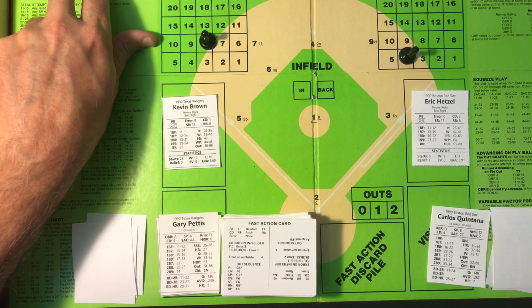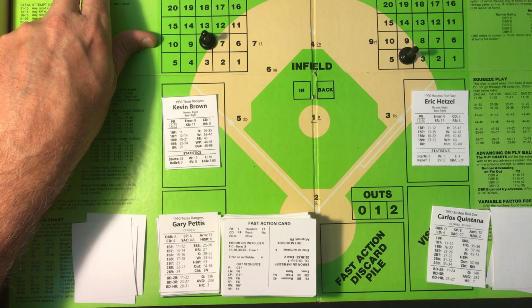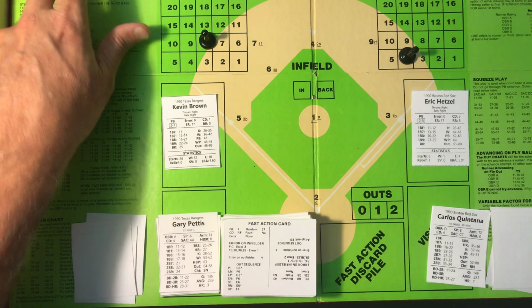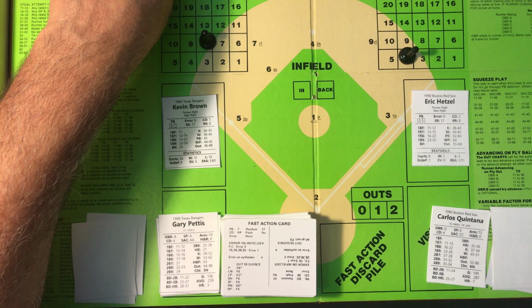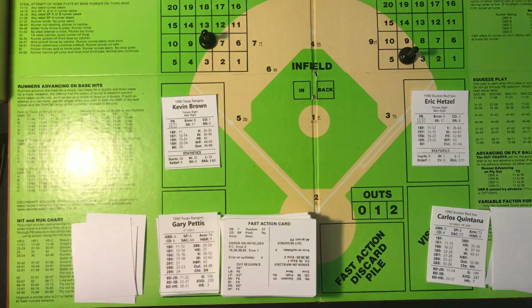Then you have the pitcher picks off the base runner. You have the catcher picks off the base runner. You got all that up here. Then you can move over here. You got the sacrifice chart. Better bunters are double A. The worst bunters are double D.